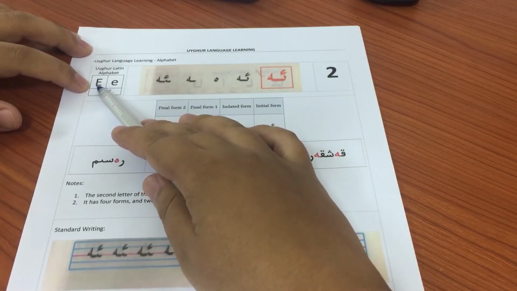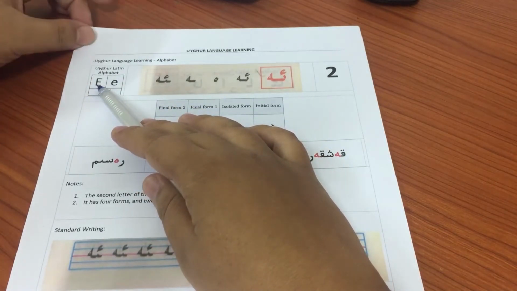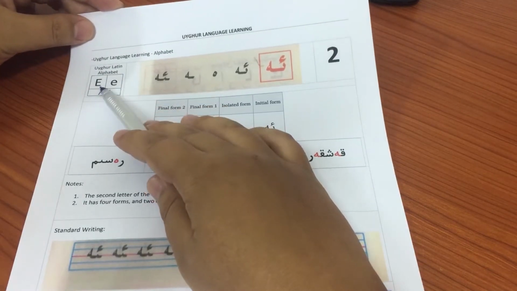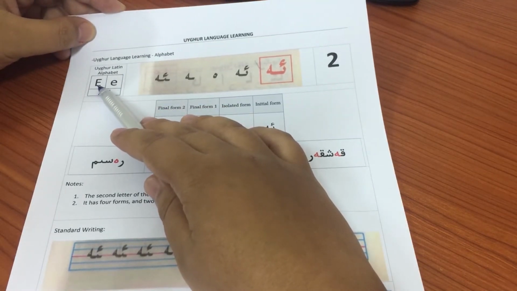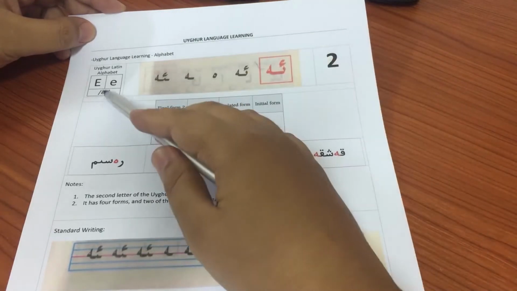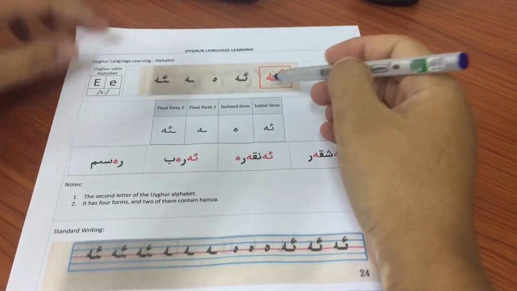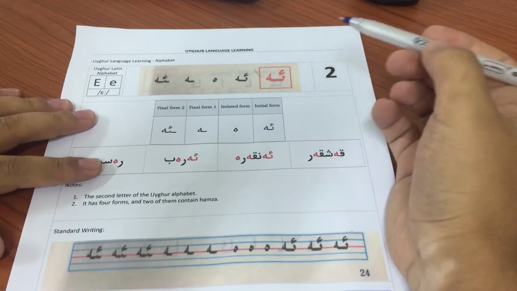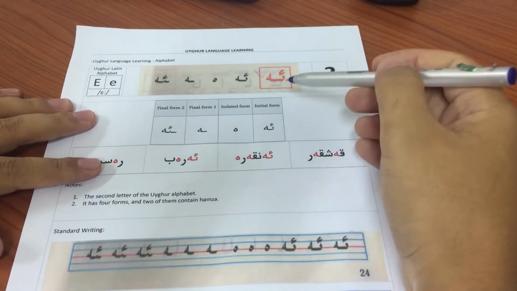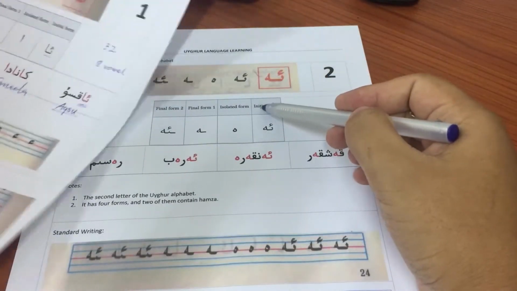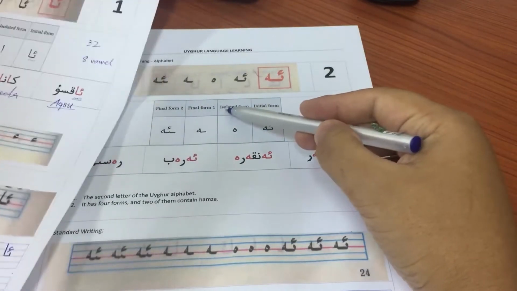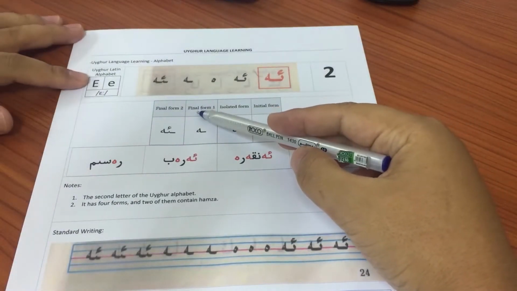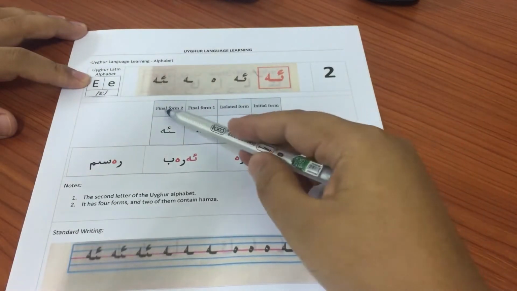In English it's E, that's right, but in the Uyghur Latin alphabet we pronounce it as A. This letter also has 4 different forms, same as we learned with the first letter: initial form, isolated form, final form 1 and final form 2.